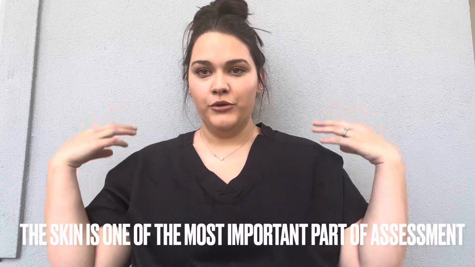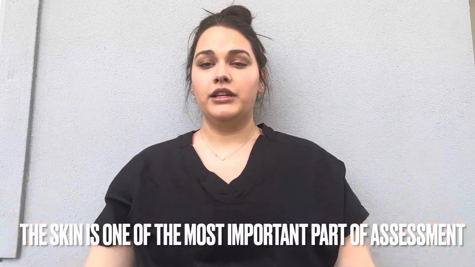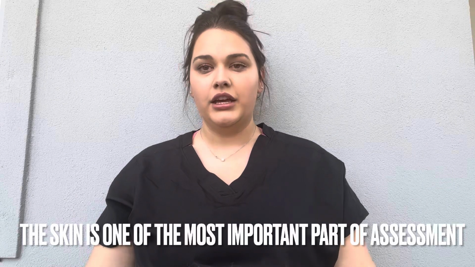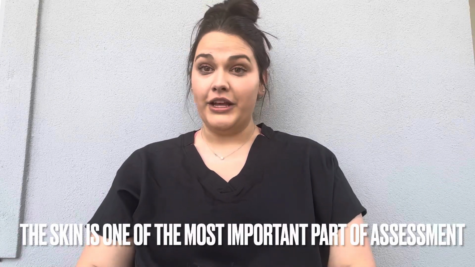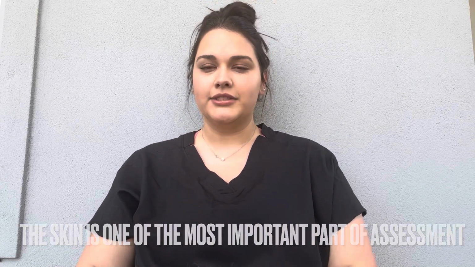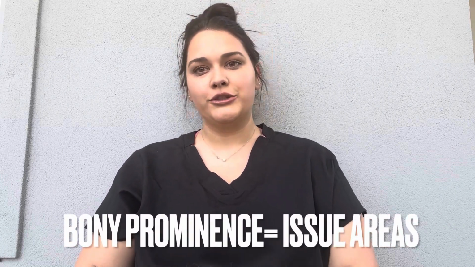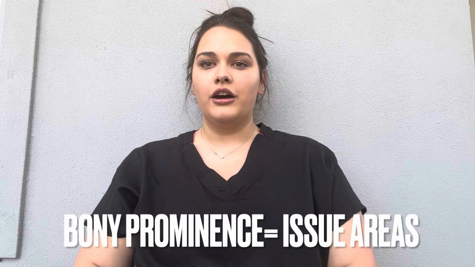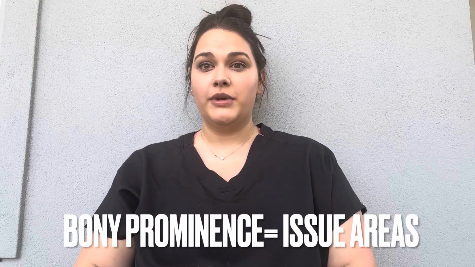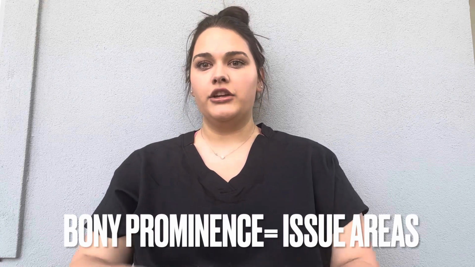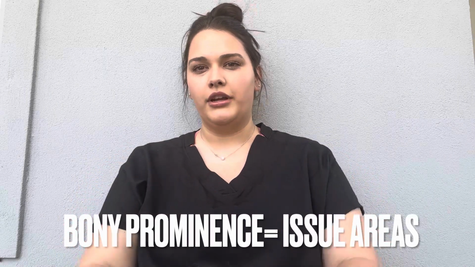From the neck, we're going to move on to the arms, and while I'm doing this, I'm just checking the skin throughout the body. The skin is the number one issue, I feel like, especially in hospital setting. We either have open lacerations, we have surgical incisions, we have pressure wounds. There could be a lot of issues with the skin, so just making sure as you're going down the body, you're checking every skin surface on every part of the body.